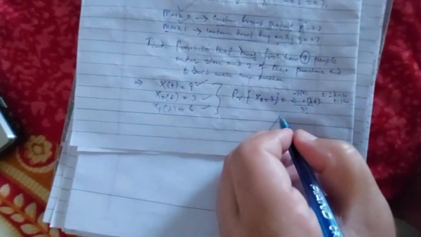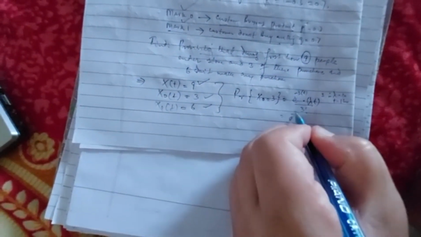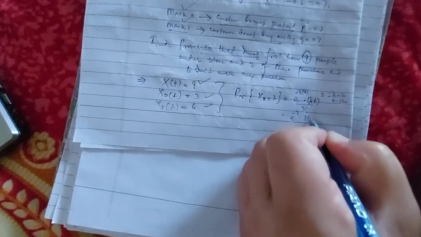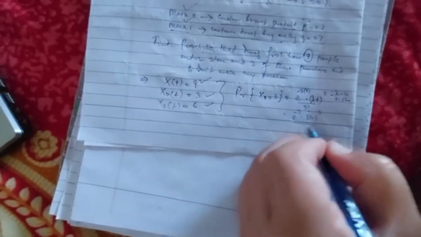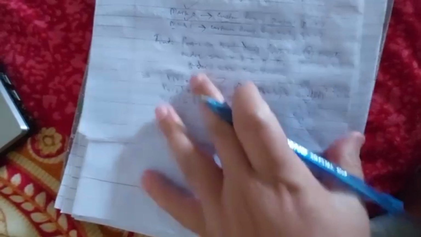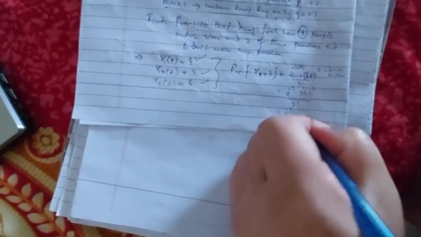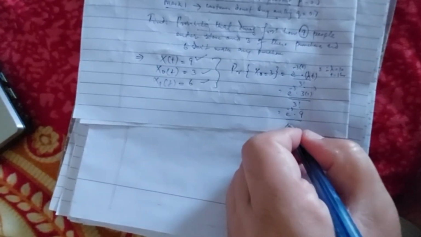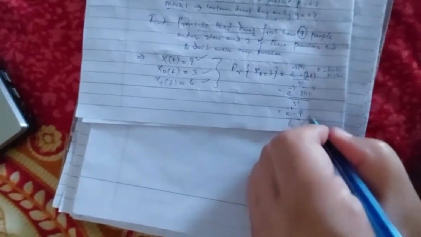Putting the values, we get e raised to the power minus 3 times 3 cubed, which is 9, divided by 3 factorial, which is 3 into 2, which is 6.